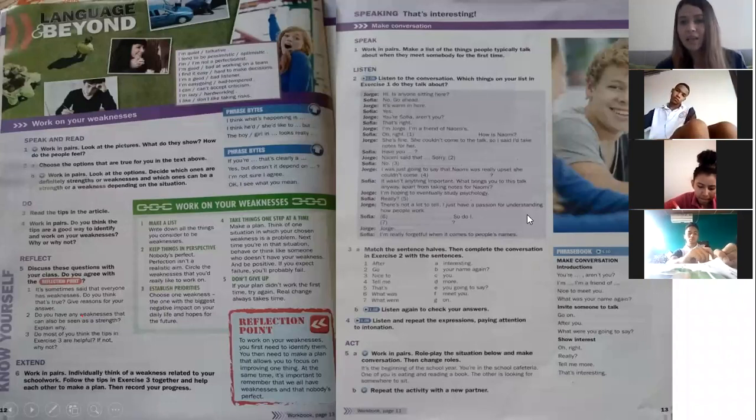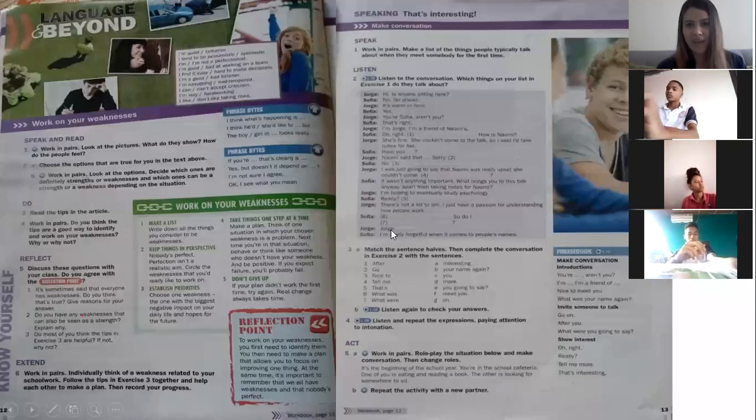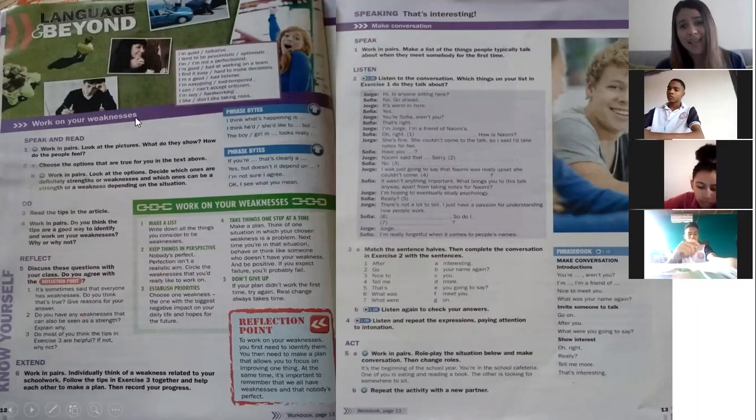The heading of page 12 is work on your weakness. Trabaja en tus debilidades. Weak es débil, weakness, debilidades. Speak and read.